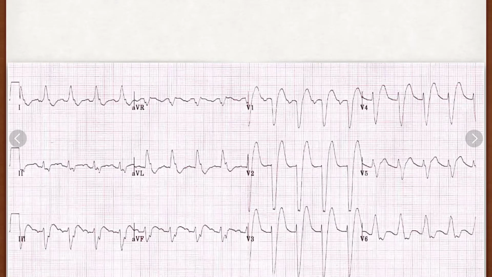And here's a few other ones for you to take a look at. Now remember, this might be left, it might be right, or it might be a bifascicular block. And go ahead and pause the video if you want to try to figure this one out. The way I see it is I have a wide QRS complex. I have a terminal S wave, so this makes it a left bundle branch block.